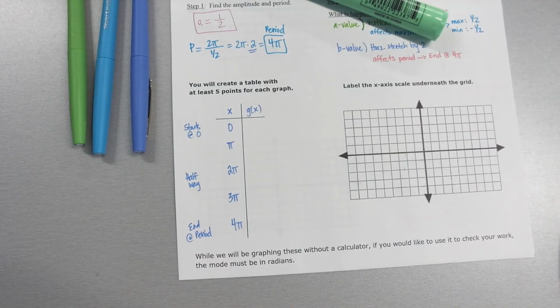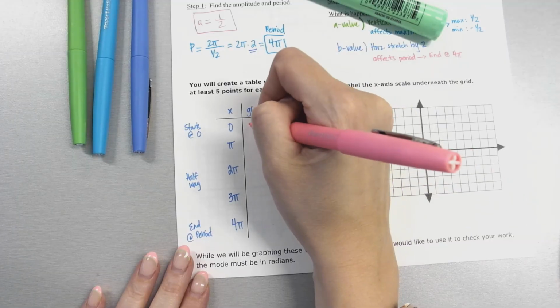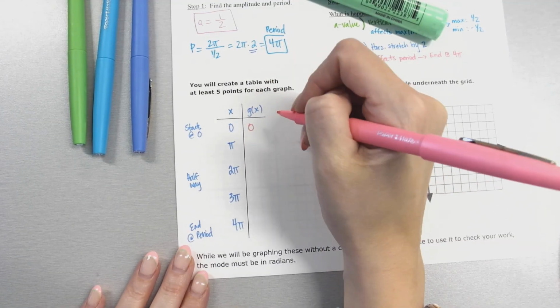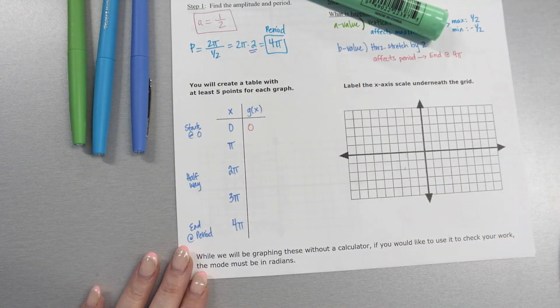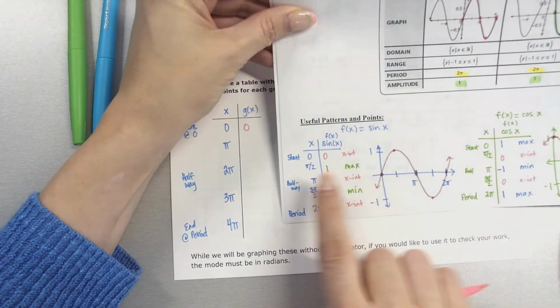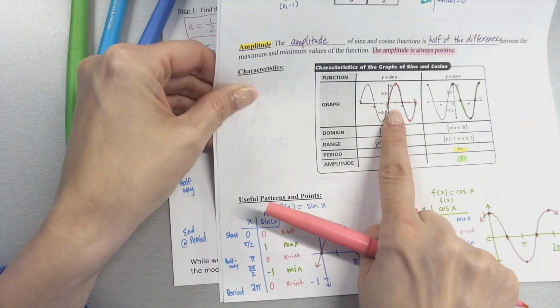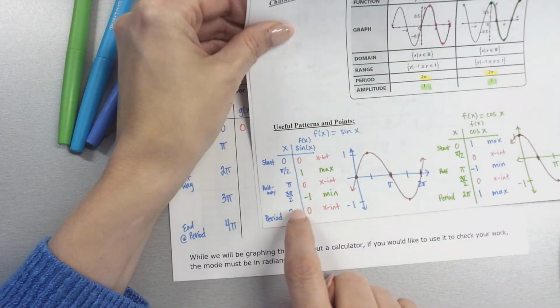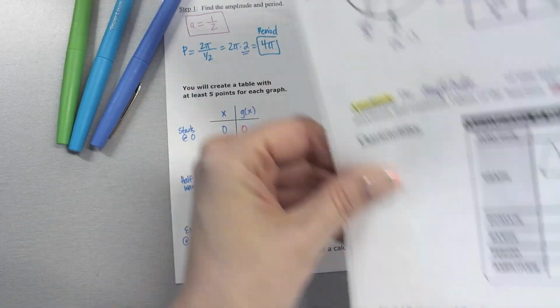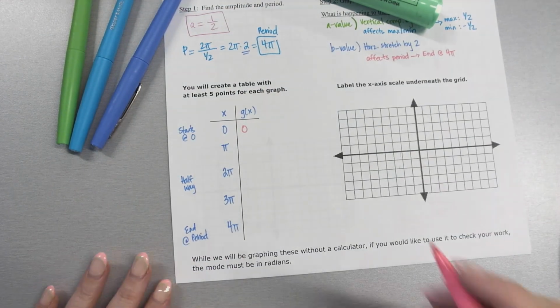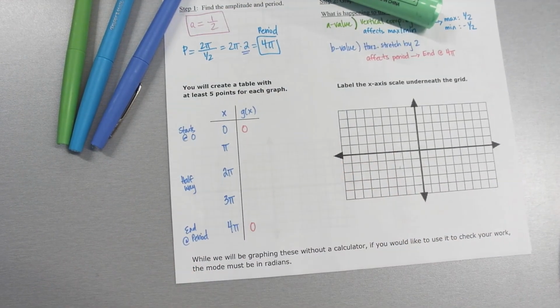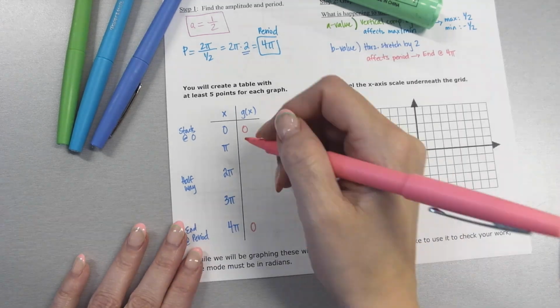Are you at 0 or the max? Those are your two options. You're at 0 for sine, you're at the max for cosine. So you do your x-intercept, okay, right here. And so your parent function, okay, at 0, we were at 0. So if we start at 0, we end at 0. And then for sine, your halfway is 0.